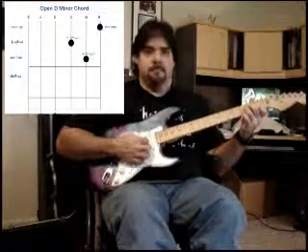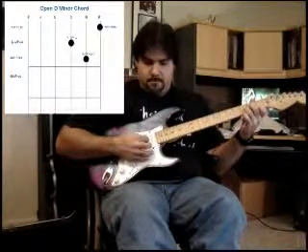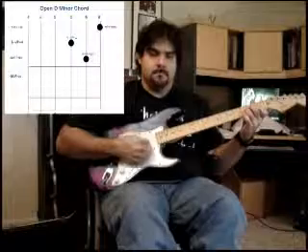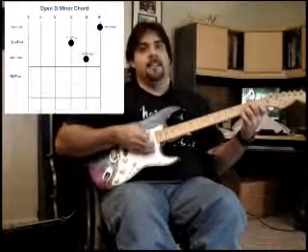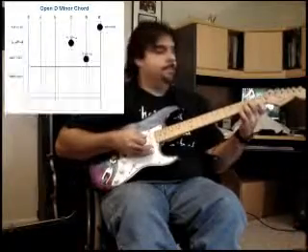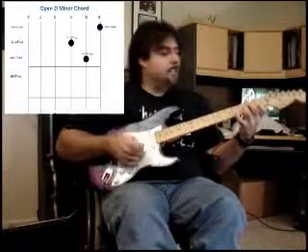The chord sounds like this. It's a very sad sounding chord, probably the saddest of all keys, really. I mean, it's kind of, but it's a fun key to write in, though.